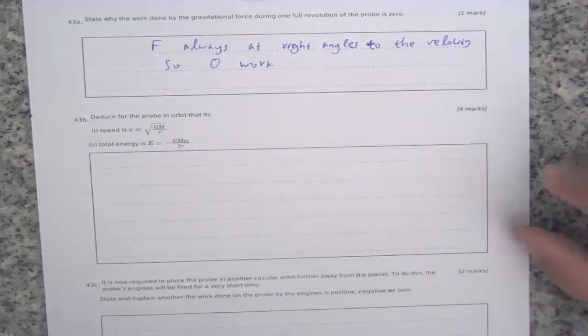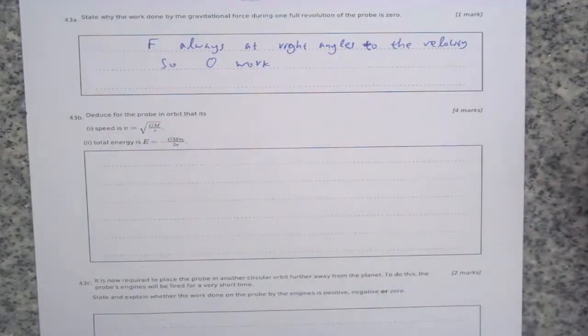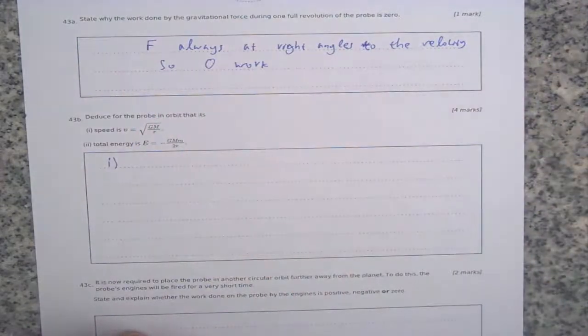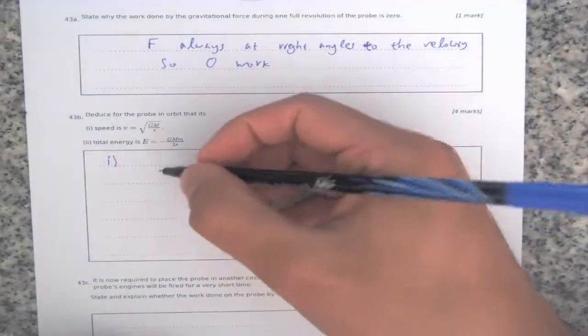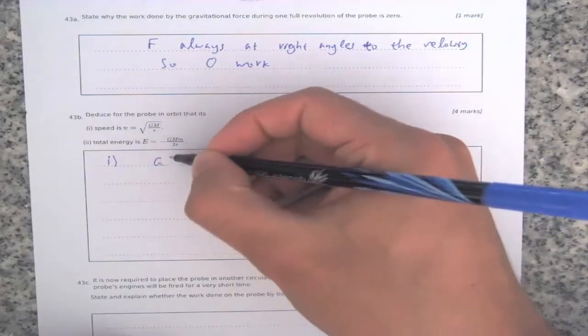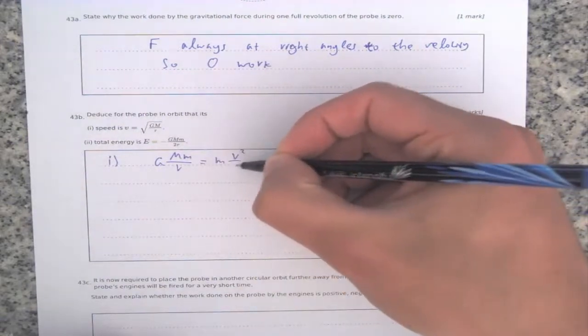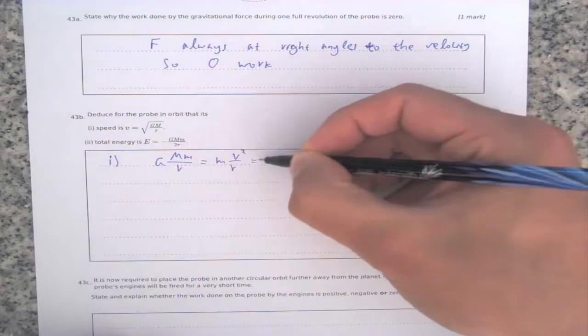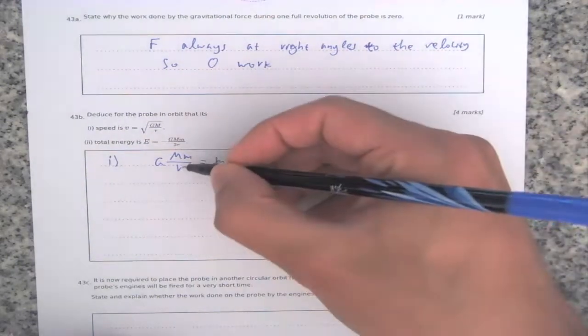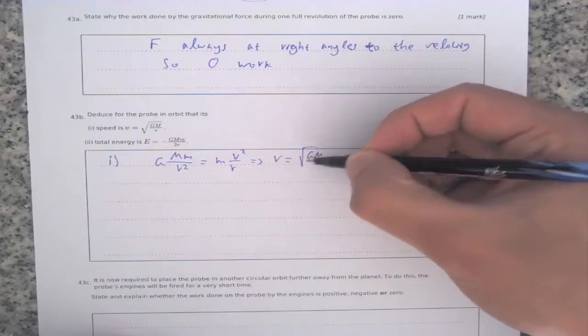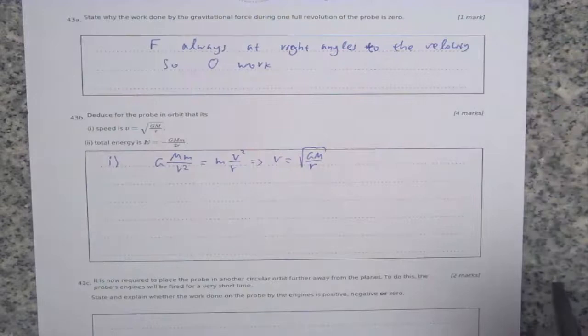43b. Deduce for the probe in orbit that its speed is v equal to the square root of GM over r. Something very simple again, like what we did before, we equate Newton's gravitational law with the centripetal force. So you have GMm over r squared is equal to m v squared over r. So from here you do the calculations and you get v is equal to the square root of GM over r. Very simple to derive this.